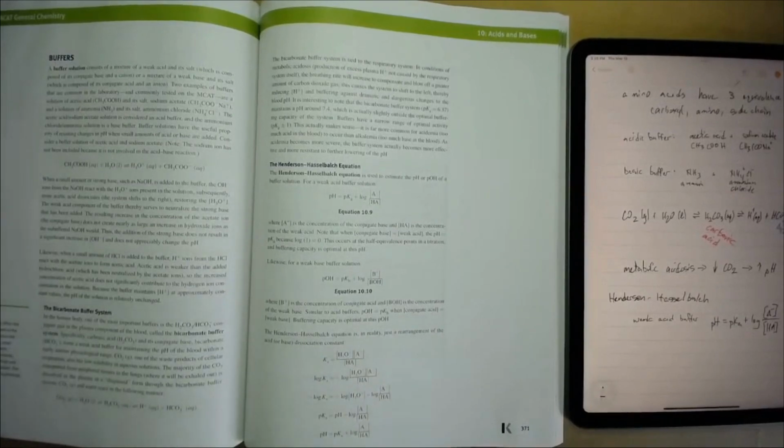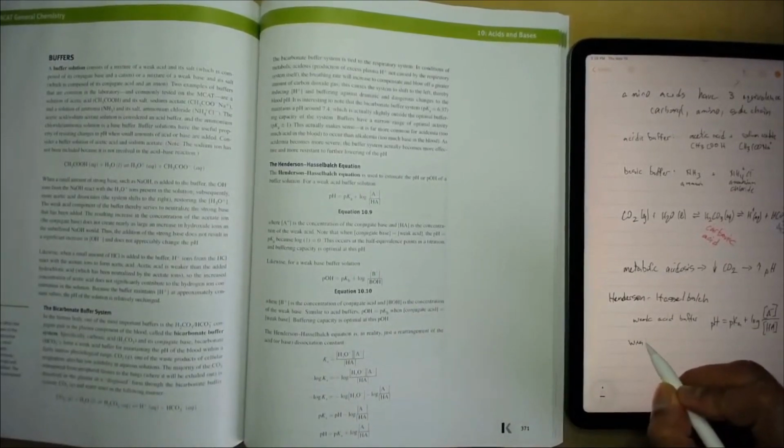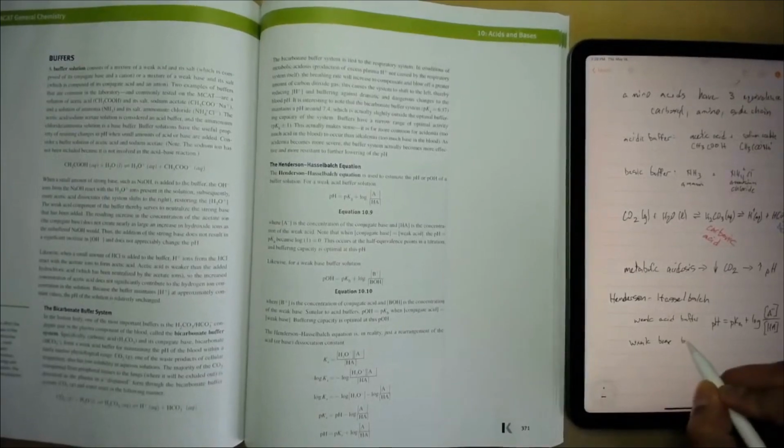Likewise, for a weak base buffer solution, pOH equals pKb plus log of conjugate acid over weak base, where B+ is the concentration of conjugate acid and BOH is the concentration of the weak base.